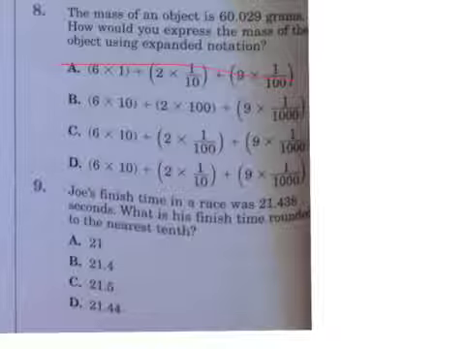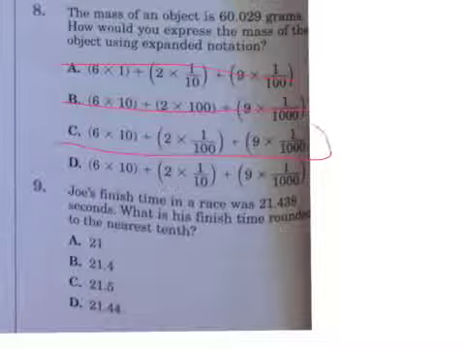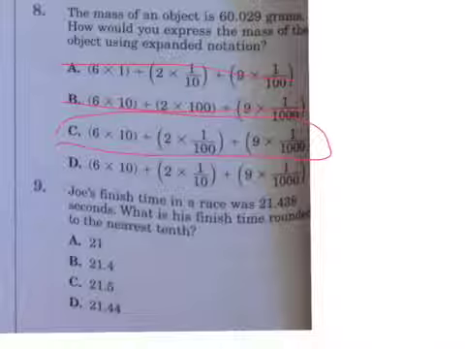But it's not written correctly, so it shouldn't be like times 2. It should be written over 100. So let's look at C. So C is in the tens times 10. 2 is 1 over 100 and 1,000. So we know C is the correct answer.